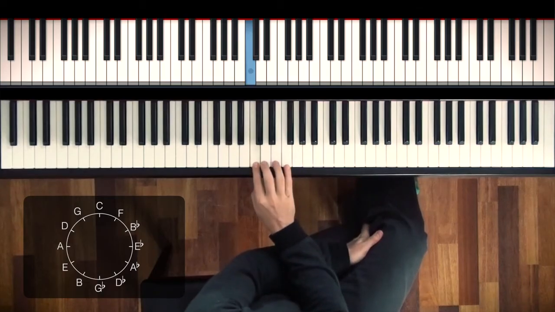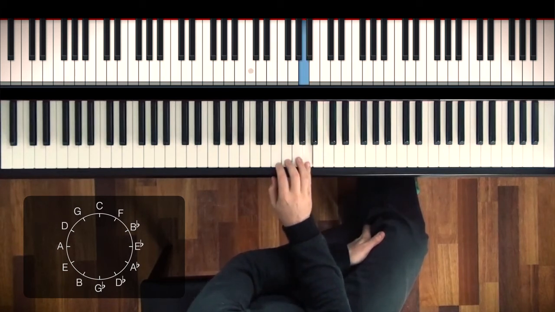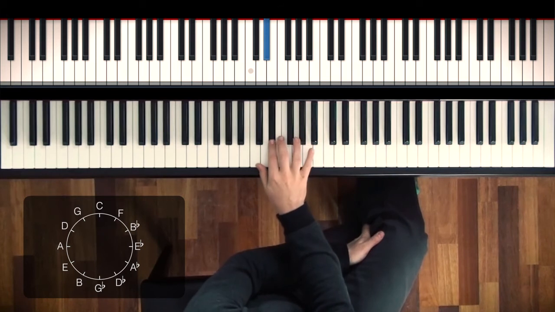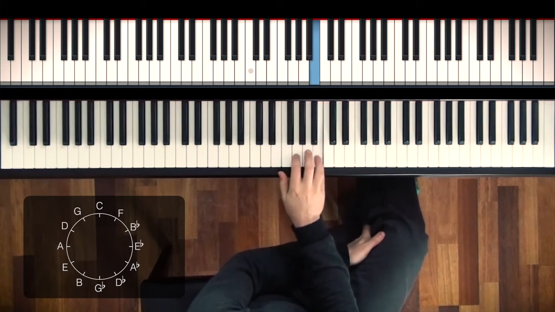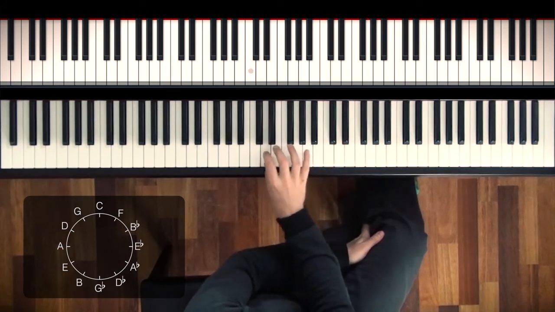So you might start off with a C, but then let's jump down to an A, and then we'll jump to an E flat. Now we'll jump to a B, now we'll jump to a C, now we'll jump to D, etc., etc. So you get the idea. You can just use that circle to randomly choose anywhere you want to be able to practice.